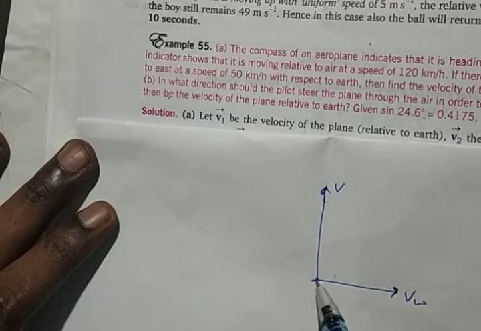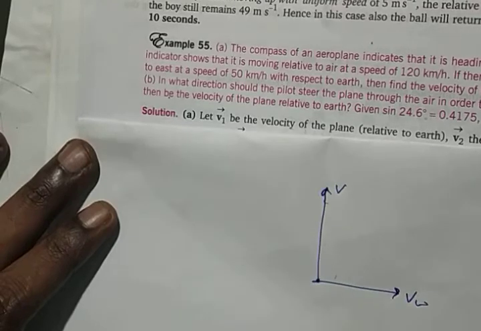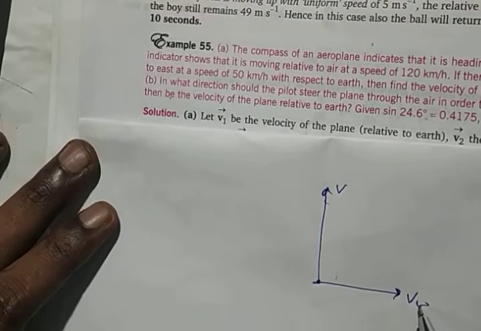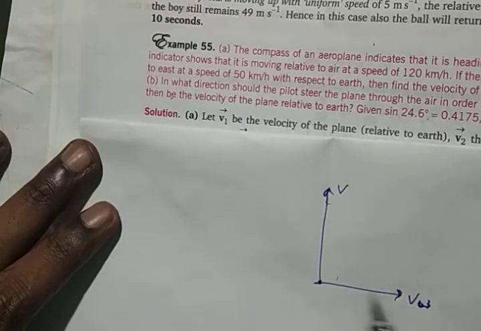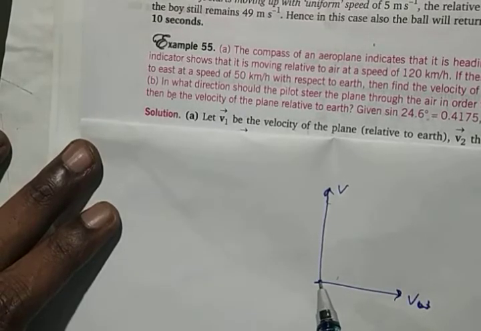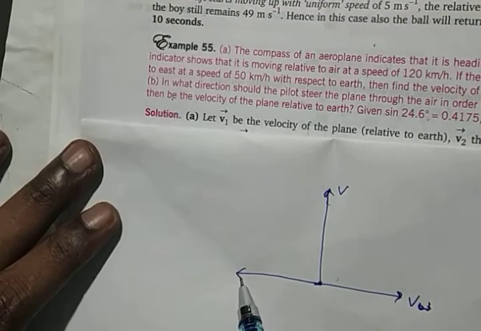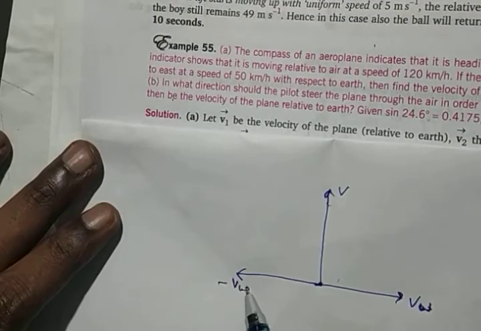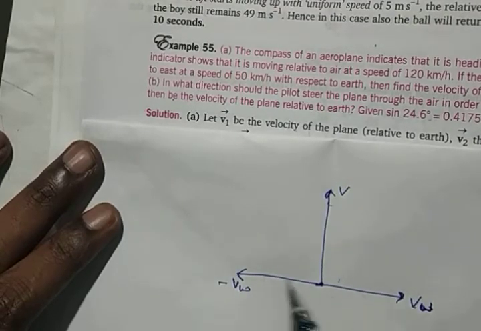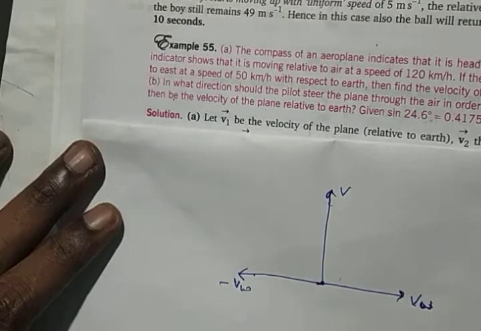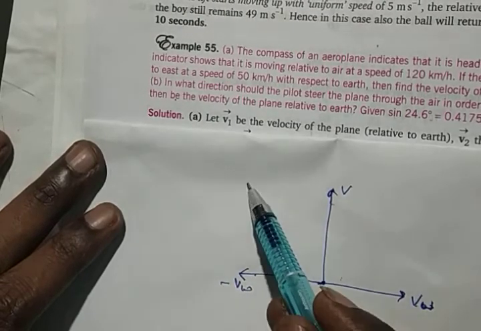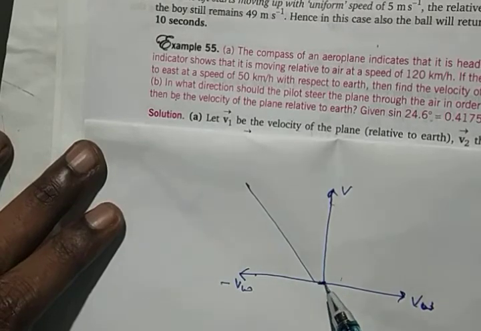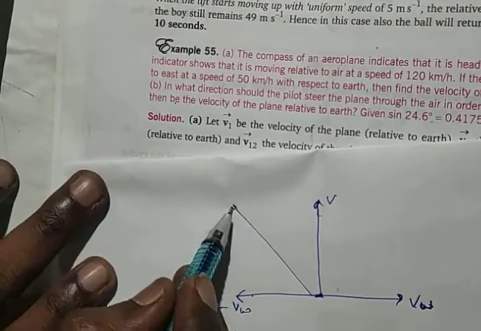Now if V should be the final velocity over here, let us try to get this wind into rest. Put the wind finally into rest. So we are going to put an equal and opposite velocity of minus VW here. That is for one time. And the next time, if there could be a resultant, this could be a resultant.